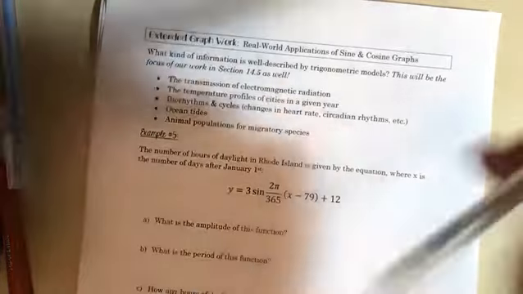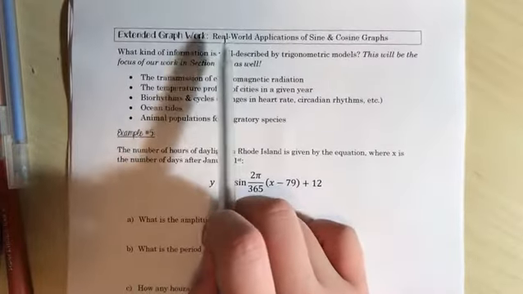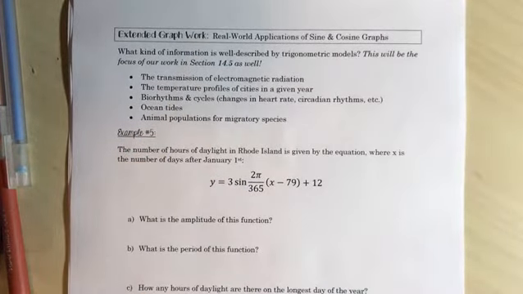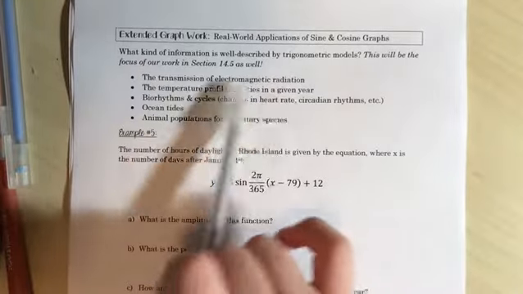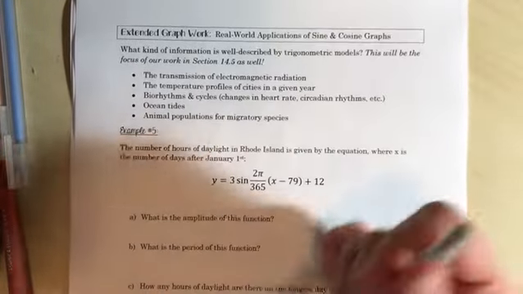Here, this says we're doing our extended graph work and involving real-world applications of sine and cosine graphs. So the reason that we want to spend a lot of time in this kind of work is that sine and cosine are just really essential functions for modeling the real world. Here are some of the things that can be well described by trig functions.